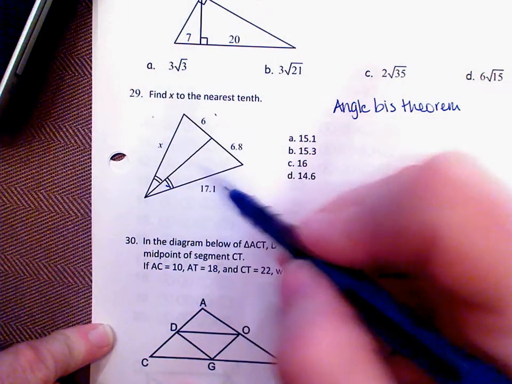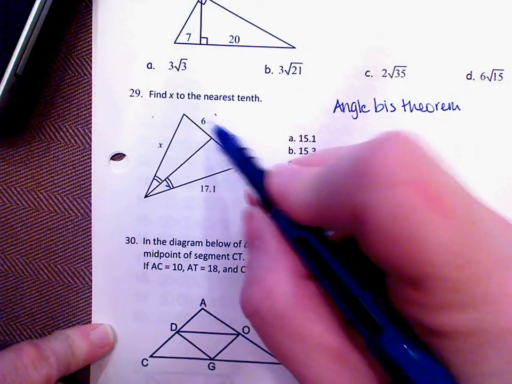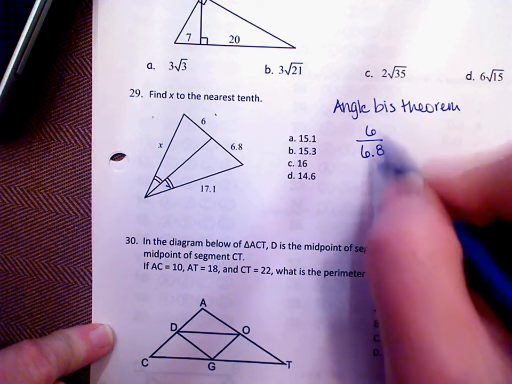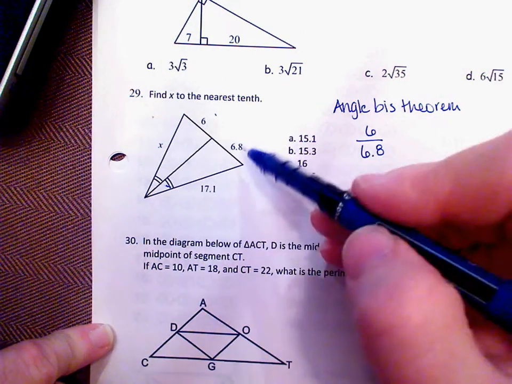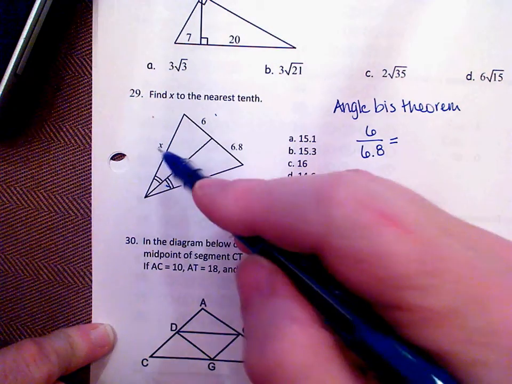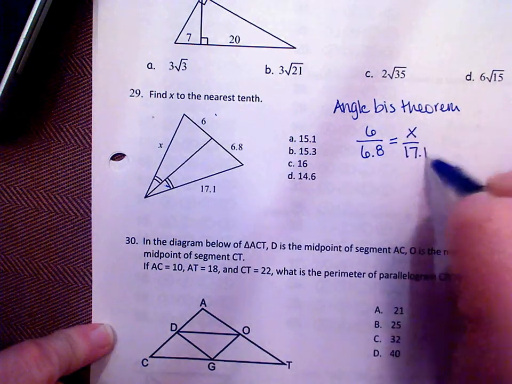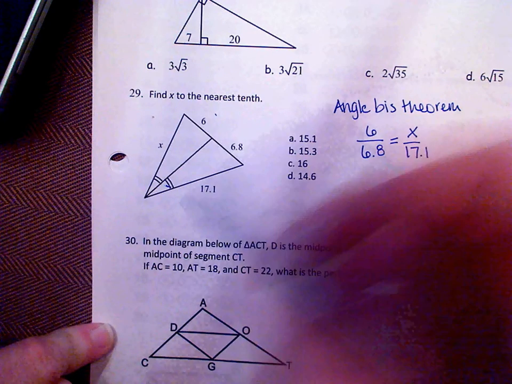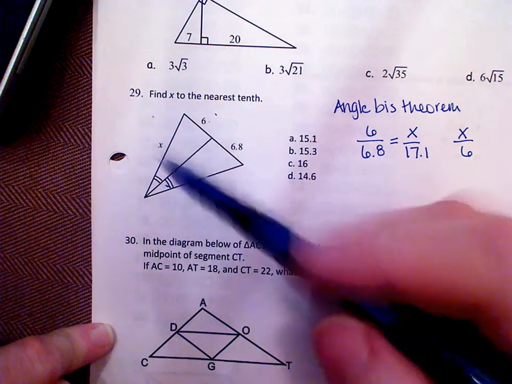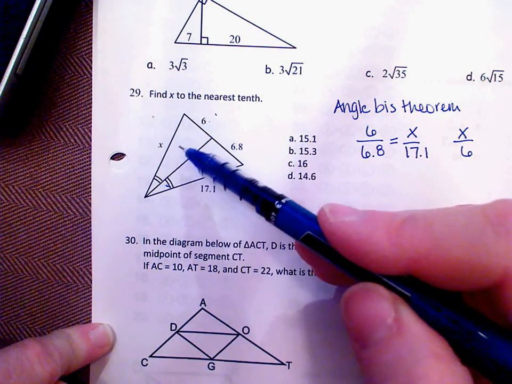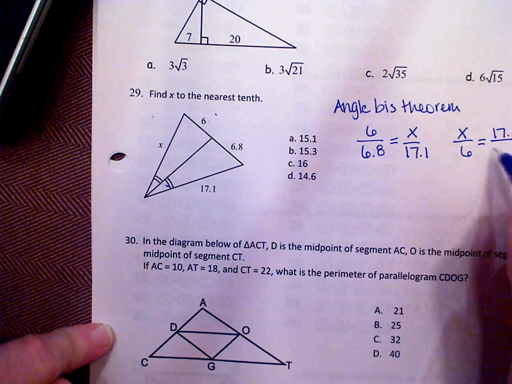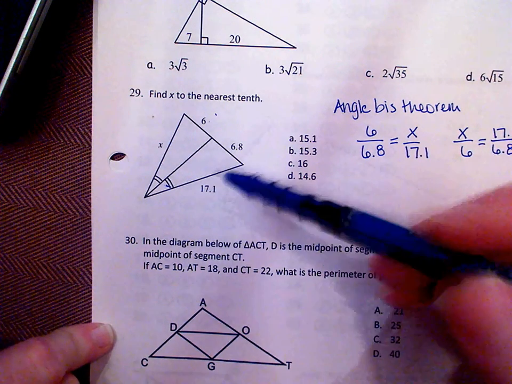And so, for instance, if I put 6 over 6.8, I'm doing my two parts, but I did the top one over the bottom one. So my second ratio would be the two sides, and I would put top over bottom again. So that's one option for your proportion. You could do side over part, x over 6. So I did side over part of the top triangle, and so I would put side over part of the bottom triangle. Again, the key is just to be consistent.